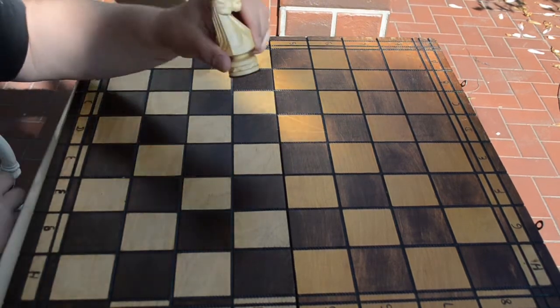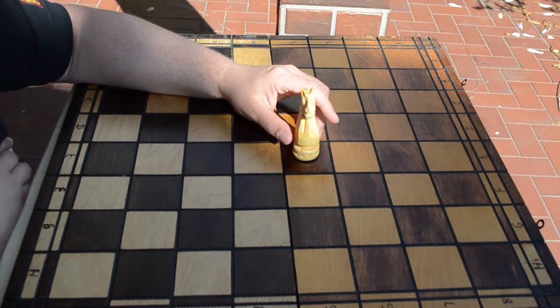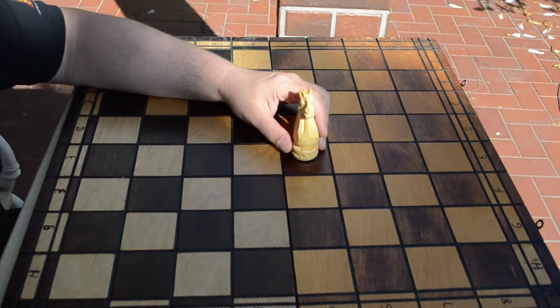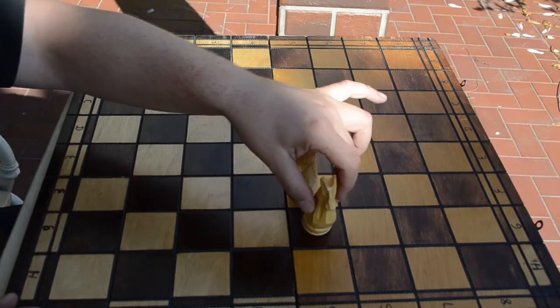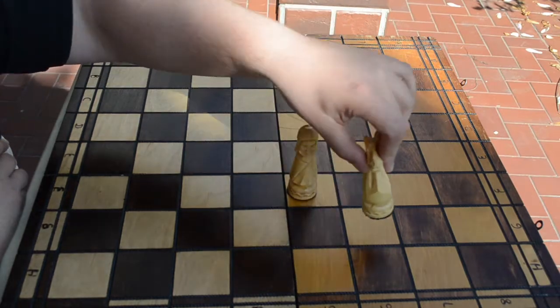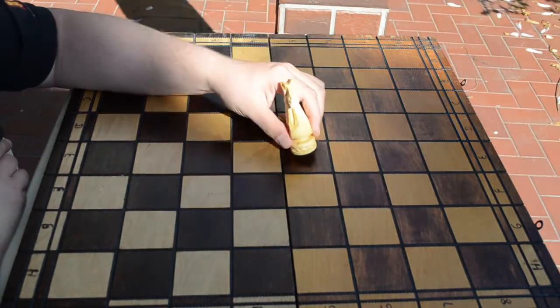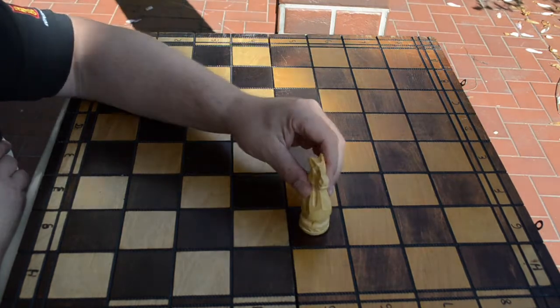Now the knight. The knight is interesting because it is the only figure that can jump over the other figures. He may go like 1, 2, and side. This is the way the knight moves. Let's count it: 1, 2, and side.